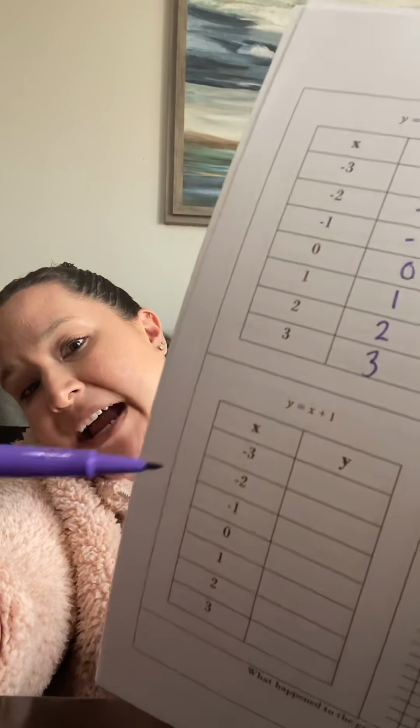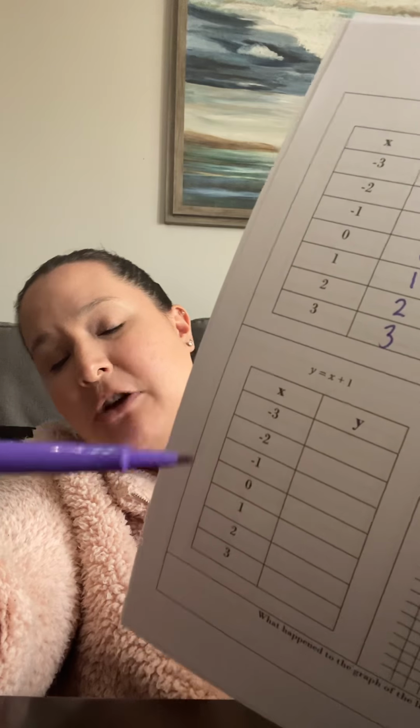So our next one says we're going to do y equals x plus 1. So we're going to take the x value and add 1 to it. So -3 plus 1 is -2. -2 plus 1 is -1. -1 plus 1 is 0. So on, so on. All right, so then I'm going to end up with a line with the points at -3, -2, -2, -1, -1, 0, 1, 2.